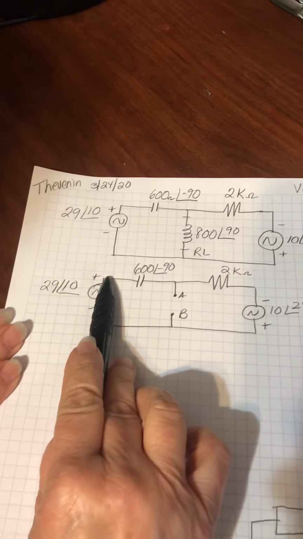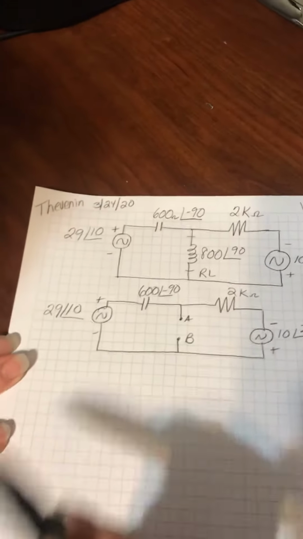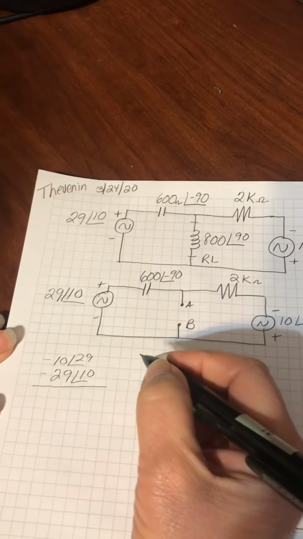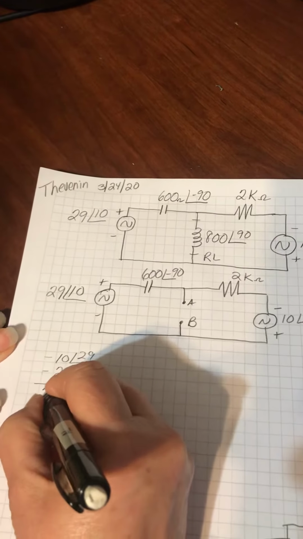Remember, we always start here looking at the sources, so it's negative 10 at an angle of 29, right? Minus 29 at an angle of 10. So when we add them up, we should get 38.59 volts at an angle of 14.84. So that's our E total. So what do these two voltage drops have to add up to?